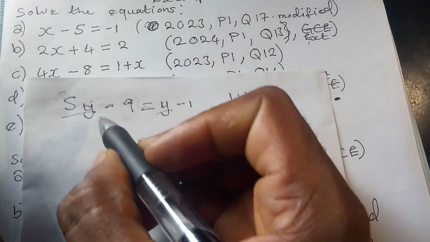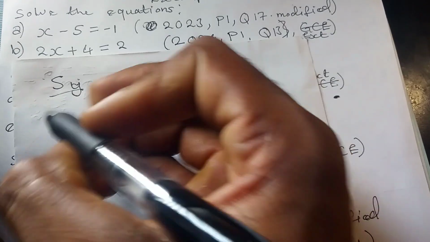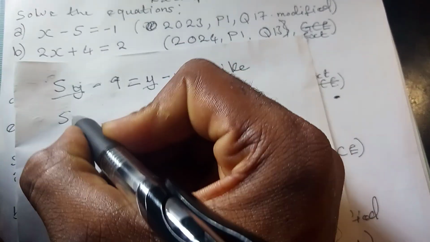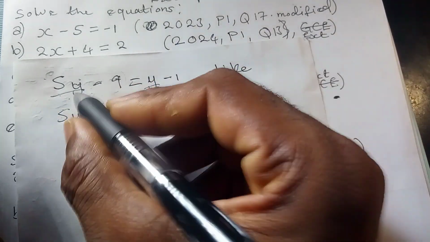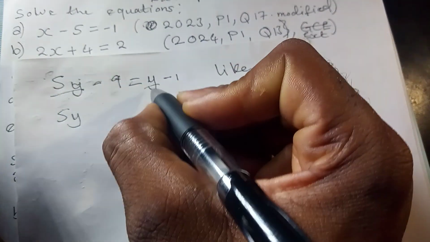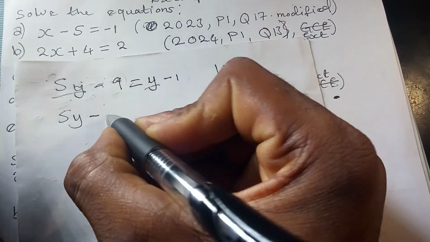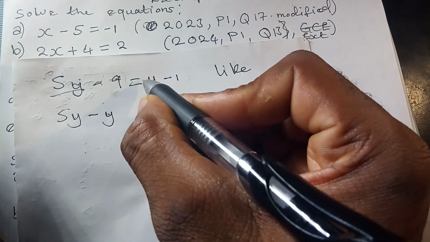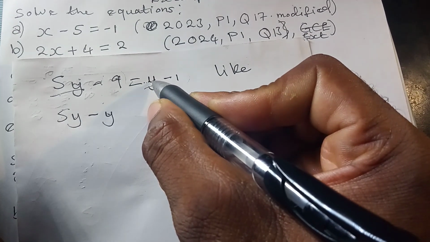So in this case, I'll bring the y this side to join the friend, which is a 5y. Remember, they are both y's. So once the y goes to the other side, the sign will change to negative. The fact that we have no sign there means that y is a positive number.